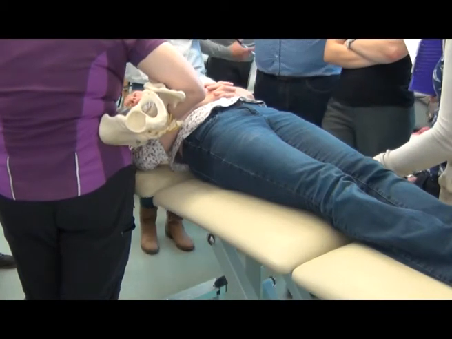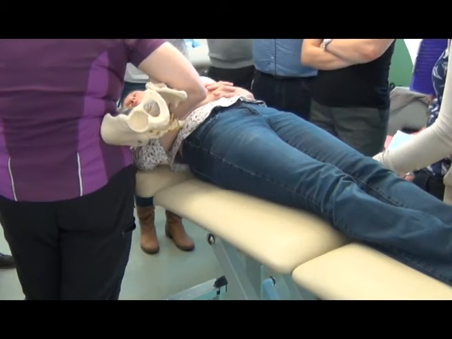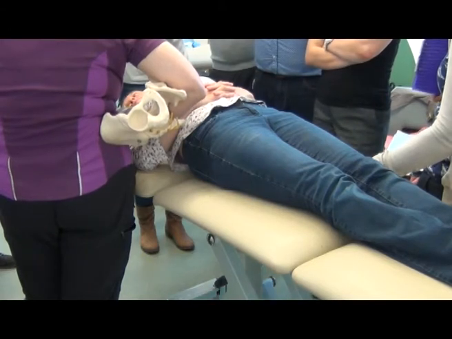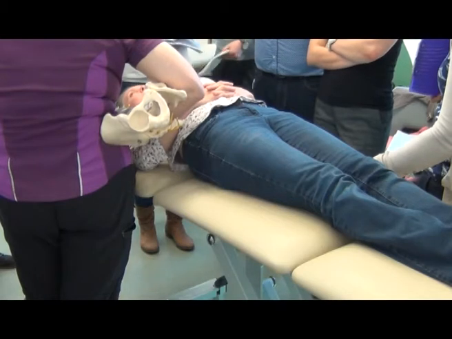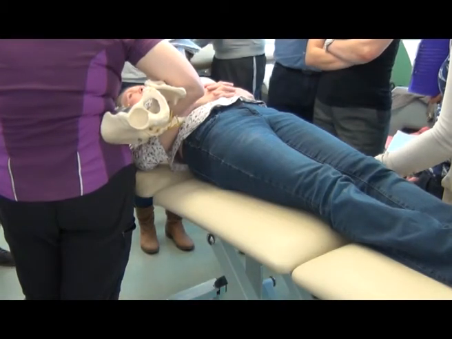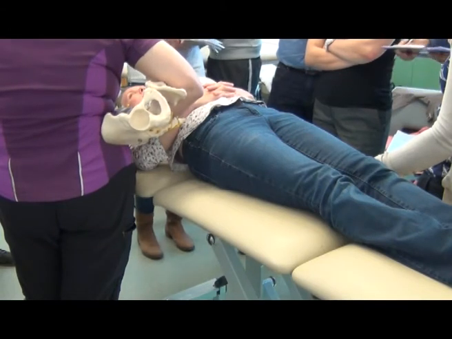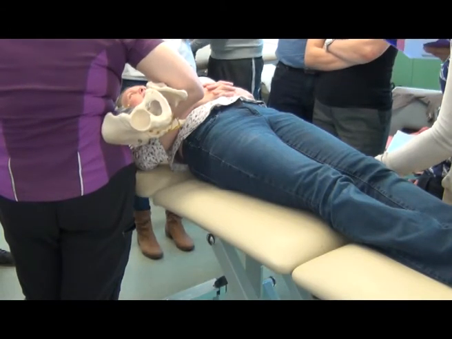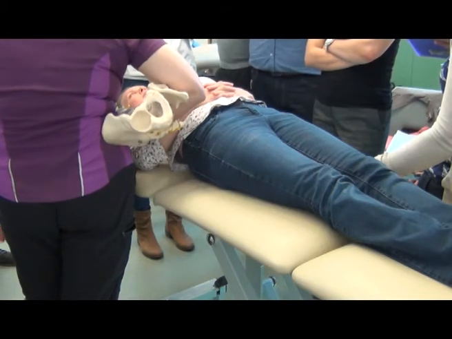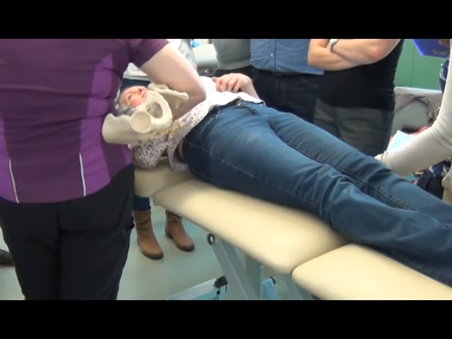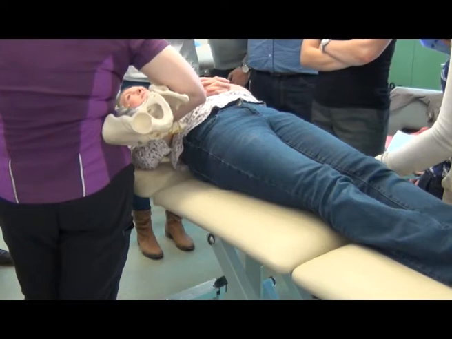The stress test is where you push, well actually you're not pushing C2 backwards in C1, what you'll be doing is lifting C1 forward on C2. That's the way to do it. So you can stabilise C2 and push C1 forward. Does that make sense?